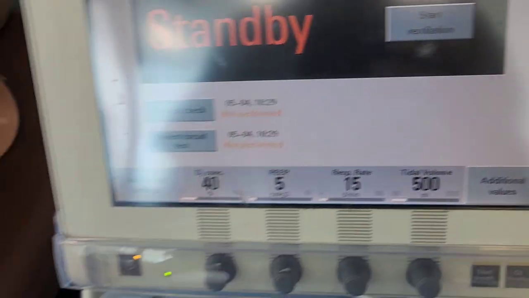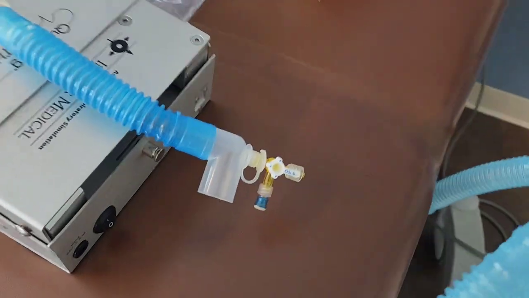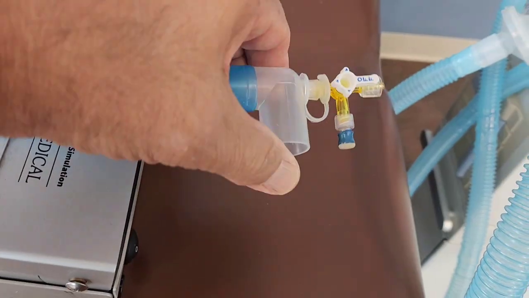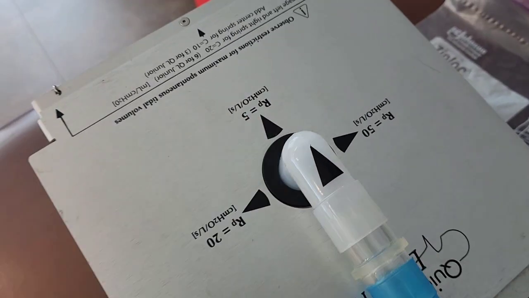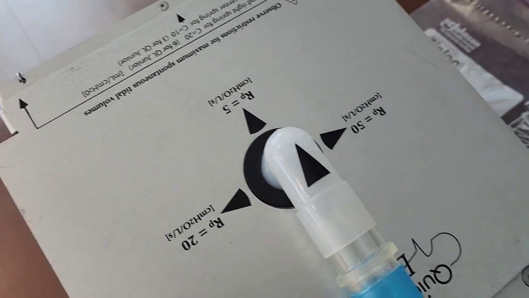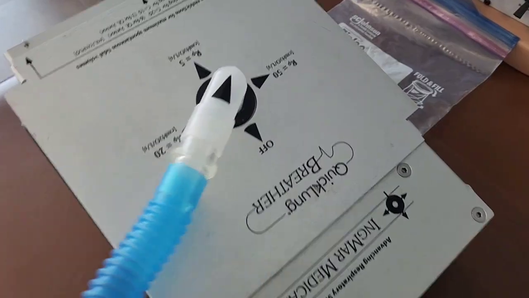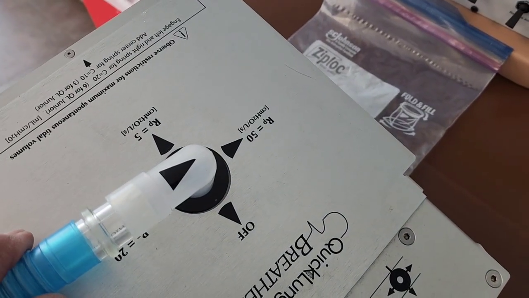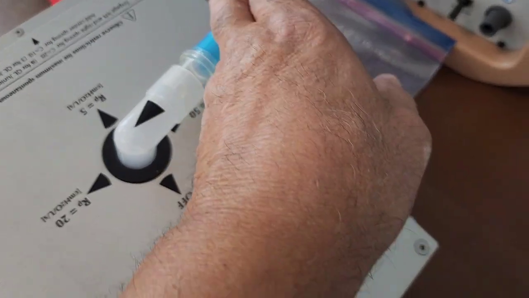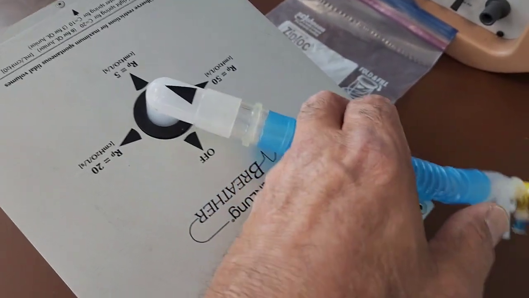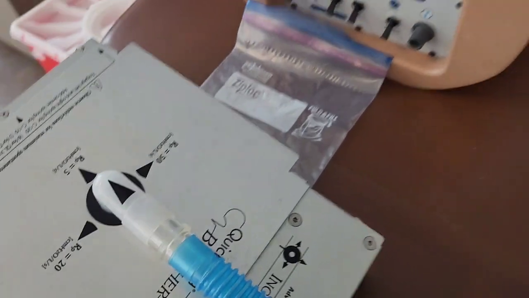Okay. And so I'm going to hook this up to the quick lung breather, and you'll connect it right to here. You want to keep this arrow pointing straight up to resistance of 5, which is normal resistance. And when we check for resistance, we'll be moving it to 50, which is the pretty high resistance, or we can go to 20. So basically that's how we're going to adjust it. So make sure this arrow is pointing up to 5. Okay, let me hook up the ventilator real quick.